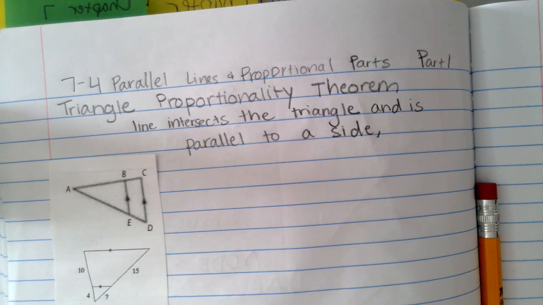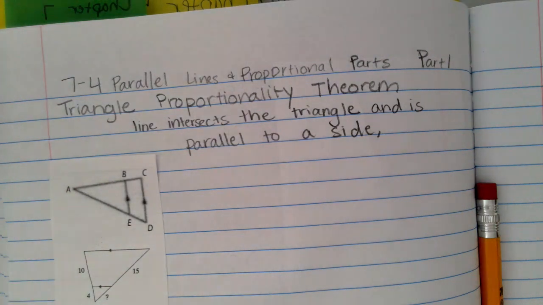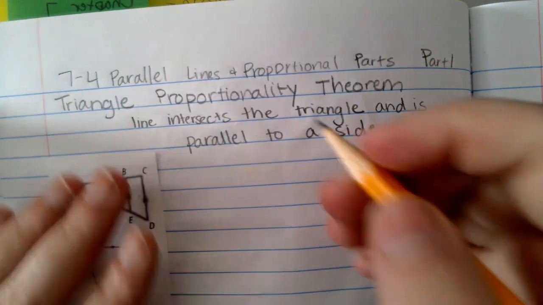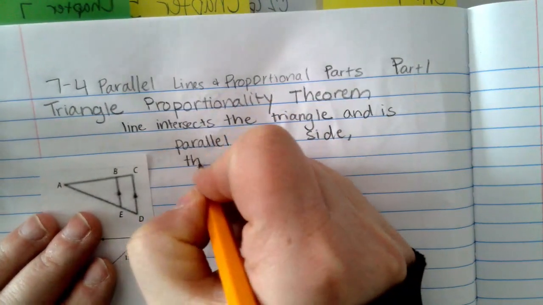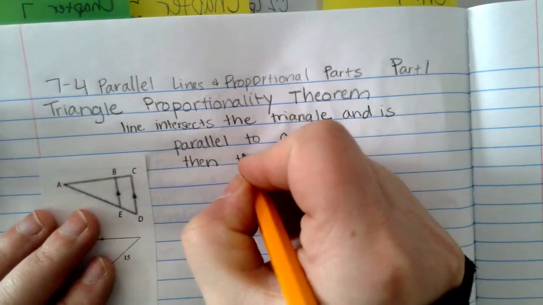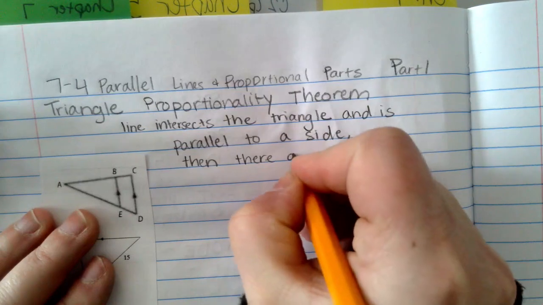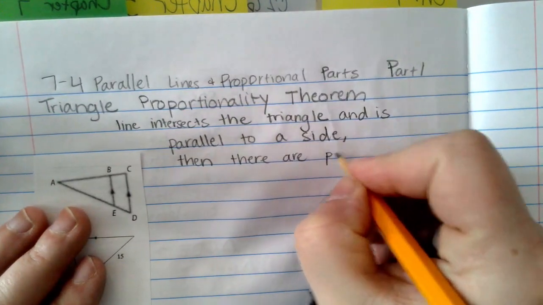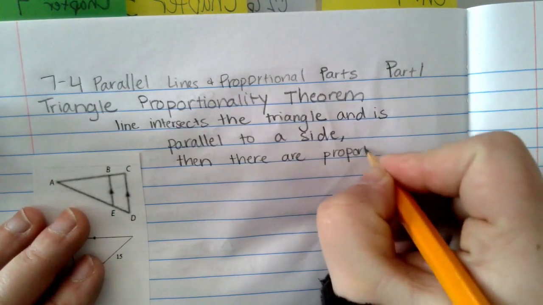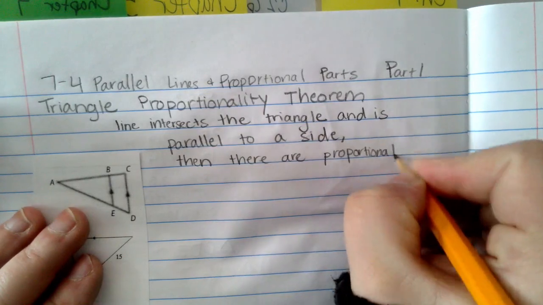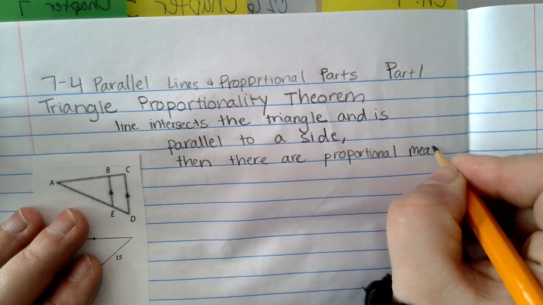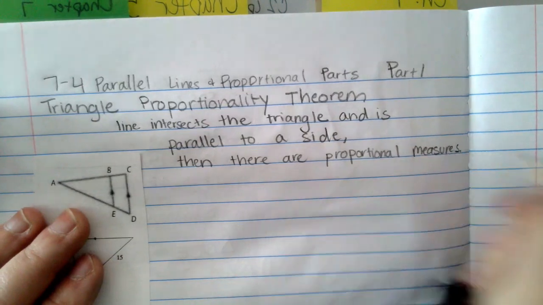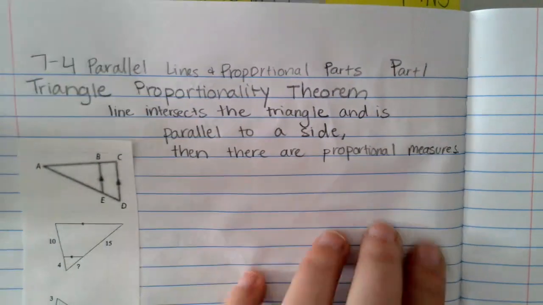Okay, if that happens, then it creates proportional measures. It says measures. And that's just a lot of words for a whole lot of things that we probably could already put together in our head.